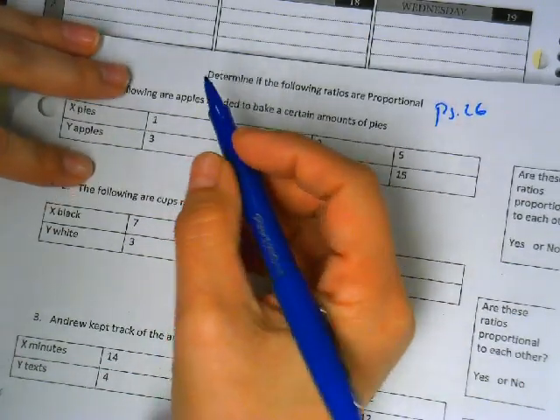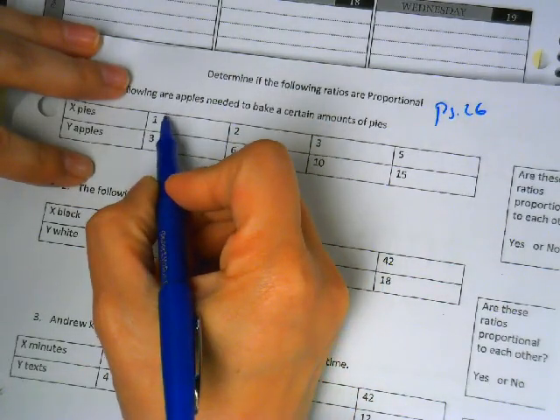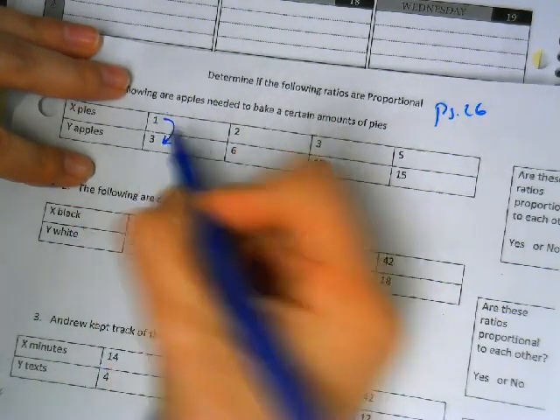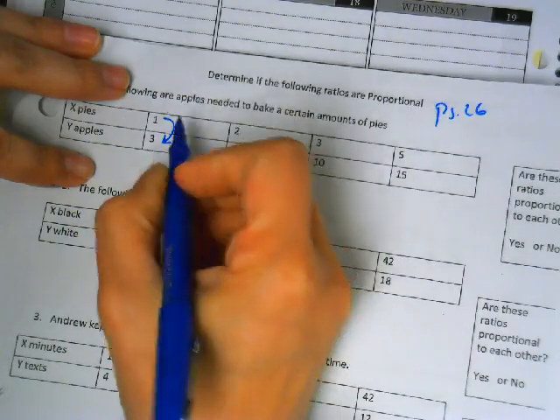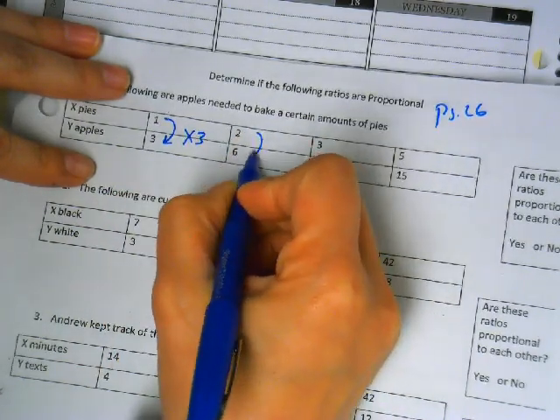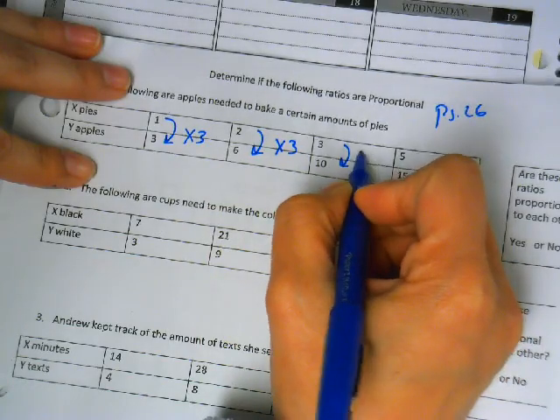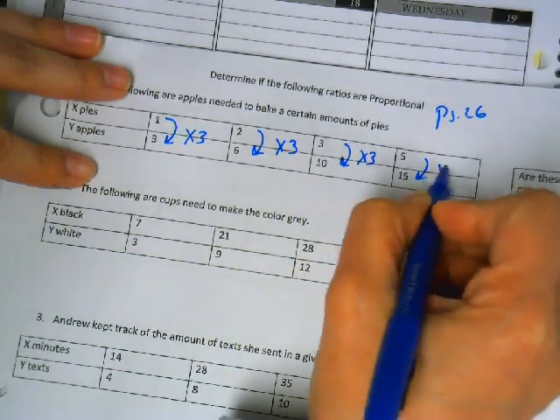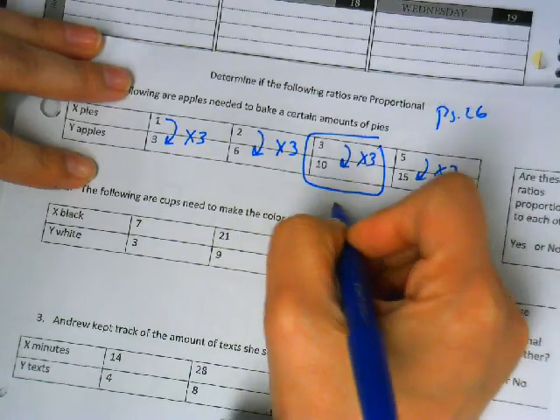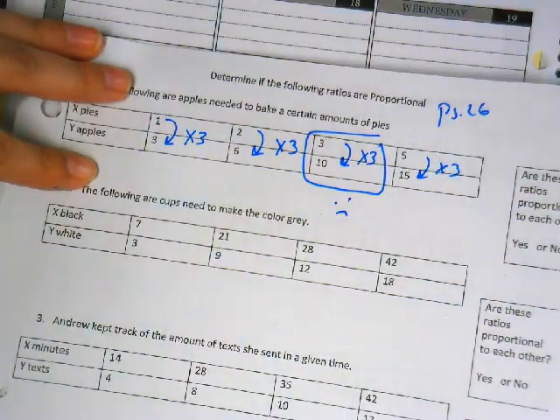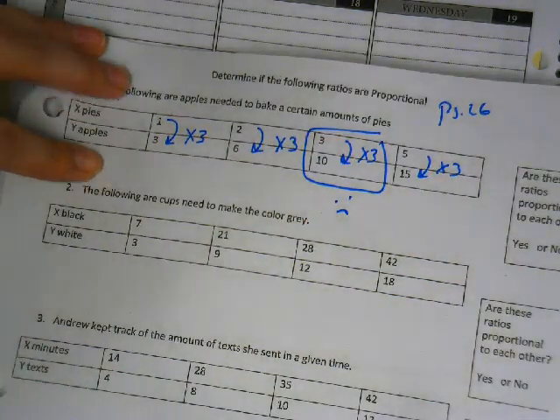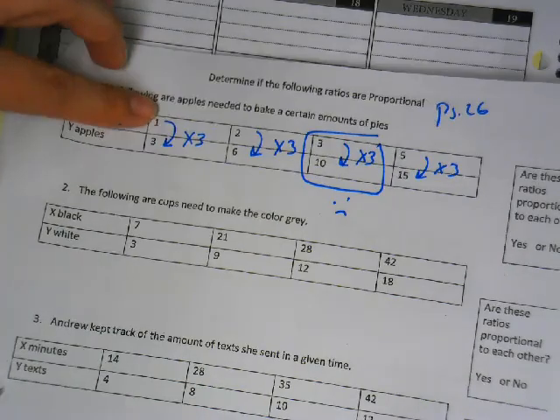So Anna and Ben are basically telling me like, what did you multiply 1 by to get to 3? 3. So did I multiply all of these by 3? No. Where did we go wrong? So here doesn't work, right? So one way of doing it is figuring out what did I multiply the x by to get to the y?